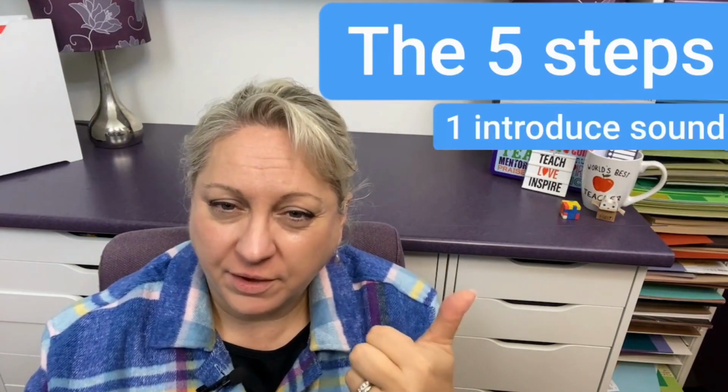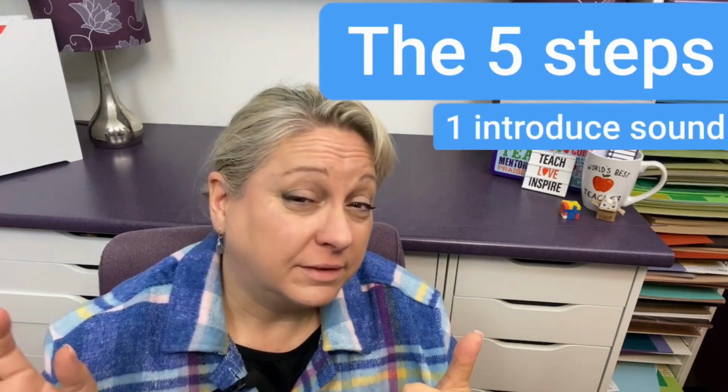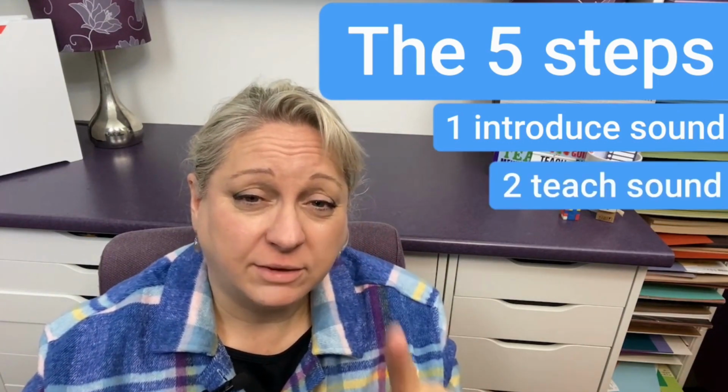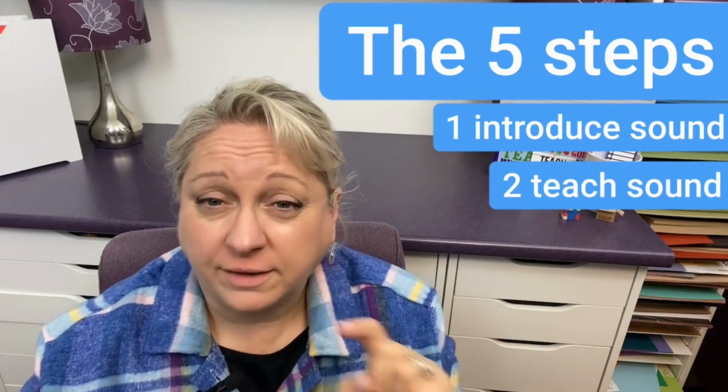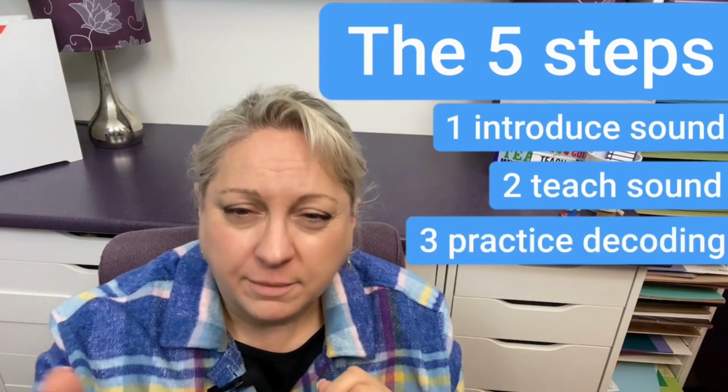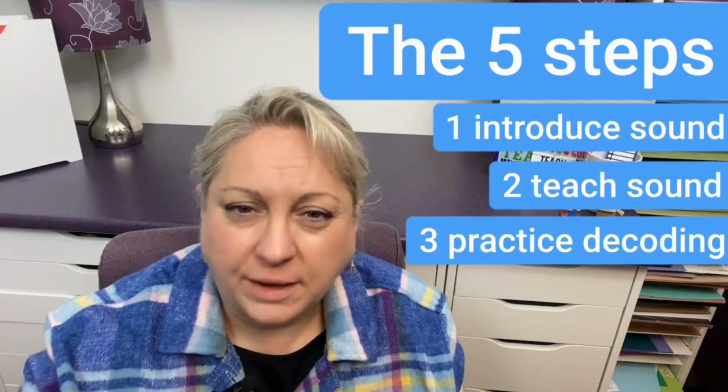So here's a quick recap of the 5 steps of a lesson when I'm introducing a sound. When I introduce the sound, remember I had them listen to the words that I read aloud. Now, number 2, I teach the sound explicitly, and that's where Jolly Phonics steps in. Then number 3 is practice decoding. You write them on the whiteboard and the group reads them together.